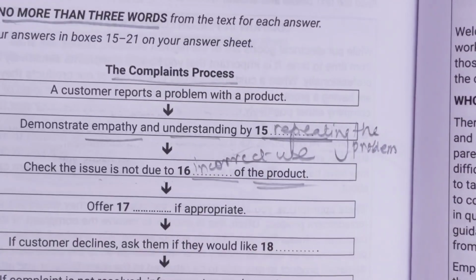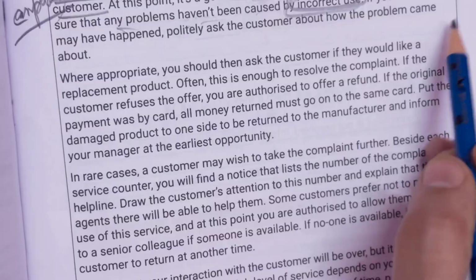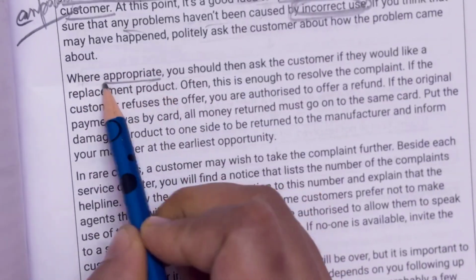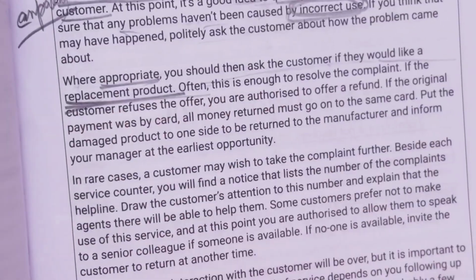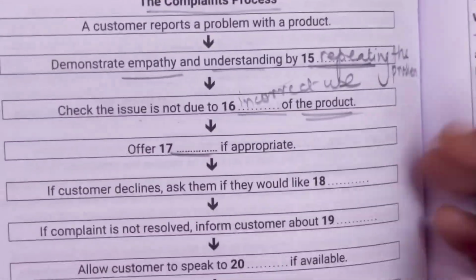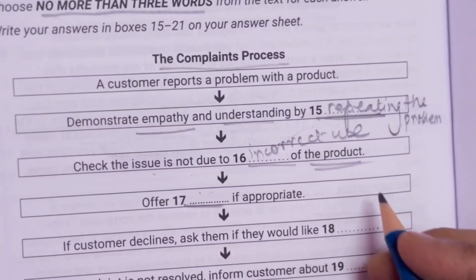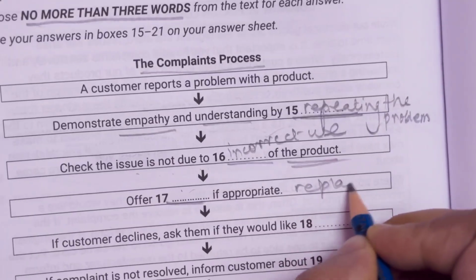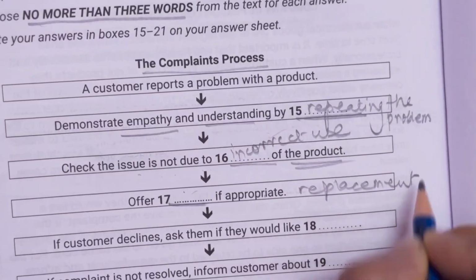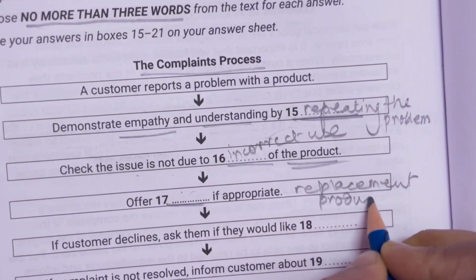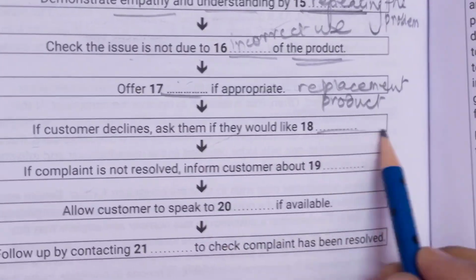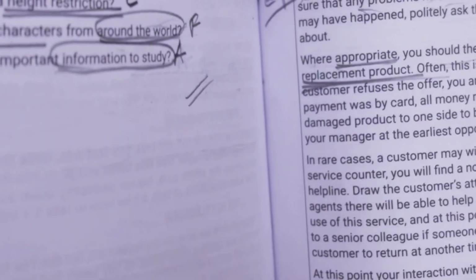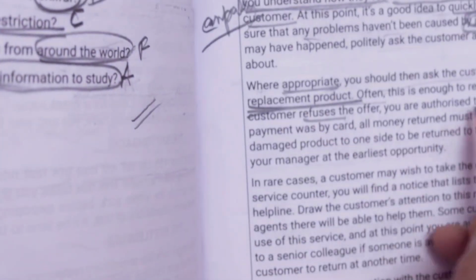Incorrect use. Offer dash if appropriate. Okay, offer replacement product if appropriate. So the answer is going to be replacement product. If the customer declines, ask them if they would like, okay, if they refuse, if they would like a refund.